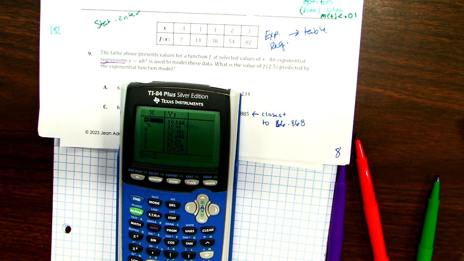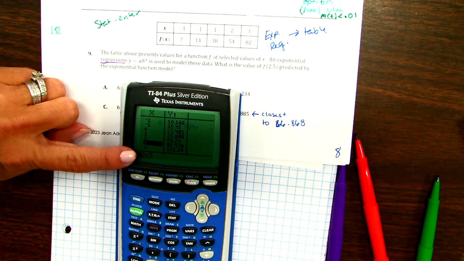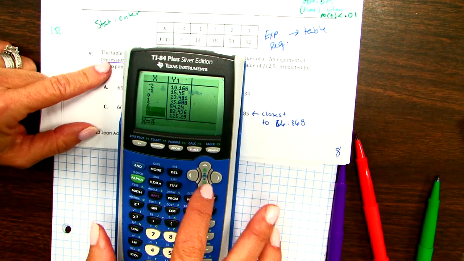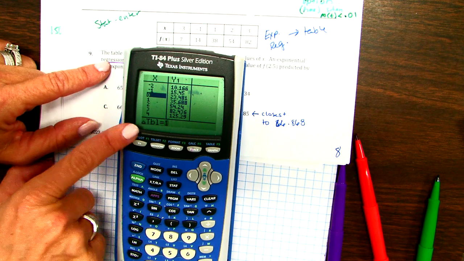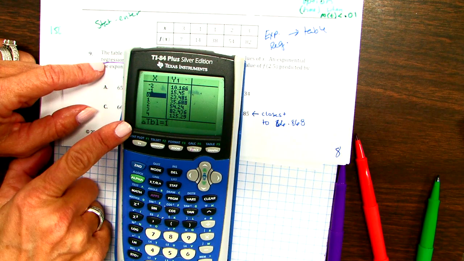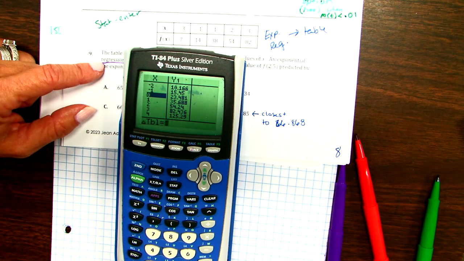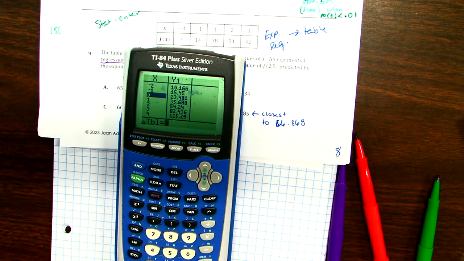I want 2.5. But remember, your calculator by default counts by intervals of 1. And so I already lost it. Can I just hit plus now? Yeah. So when you hit the plus button, it gives you the change in table. That's what that means, change in the table. You can see right now it's just 1. That's telling you it's counting by 1s, right? We want it to count by what? 0.5. So we just hit 0.5, enter, and it just quickly and easily changes to count by 0.5s.